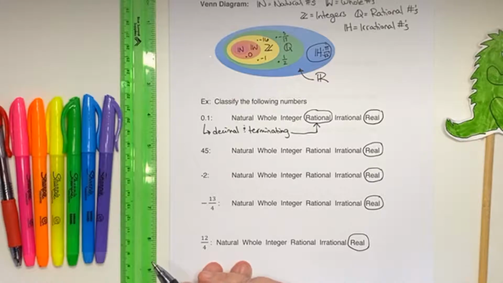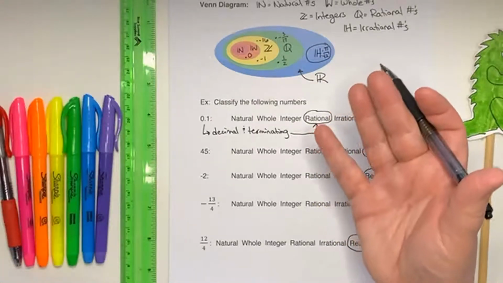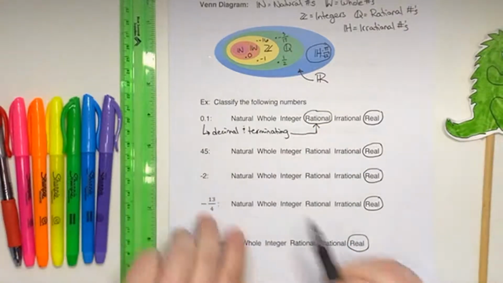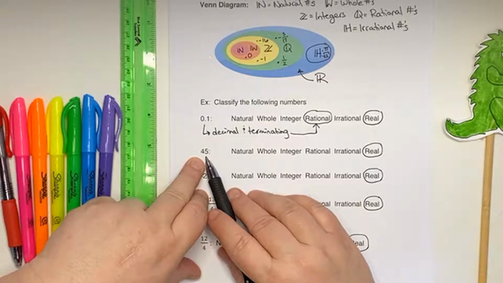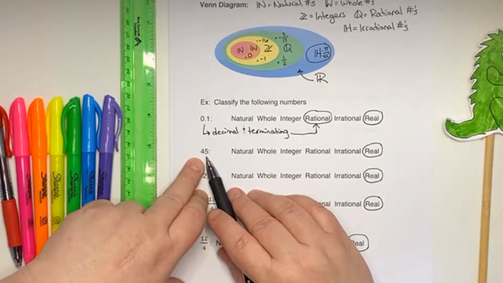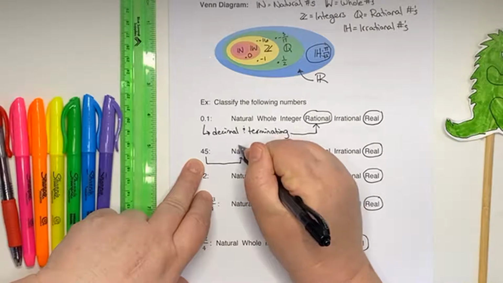Here's the problem, both as a math teacher, but also as a human. Humans have a certain vocabulary. Math teachers have a certain vocabulary, and sometimes they don't get along. So 45 is a decimal. It does count as a fraction, but it is also a natural number. It's a counting number. I can have 45 saber-tooth tigers. So this one counts as a natural number.